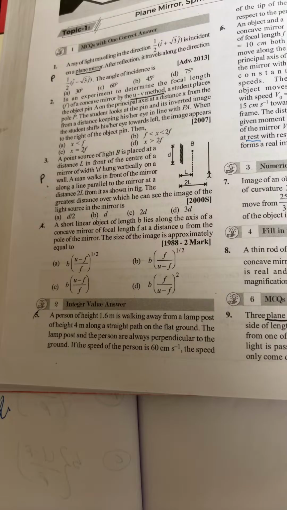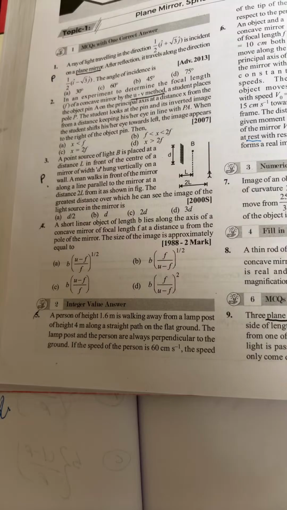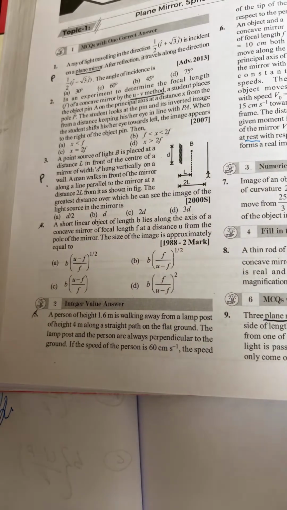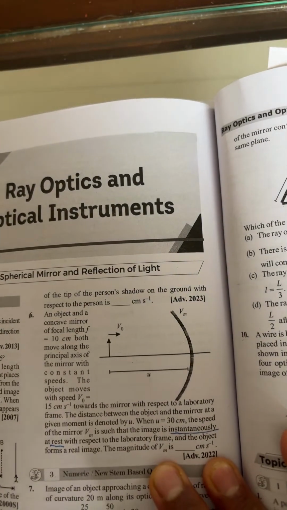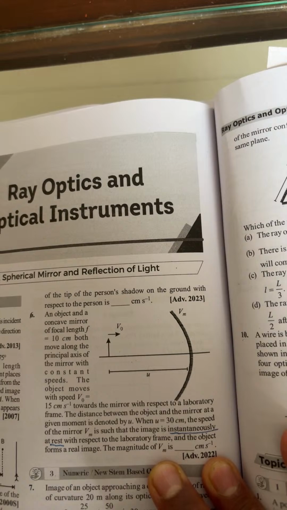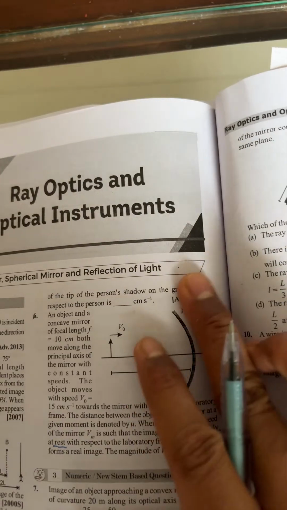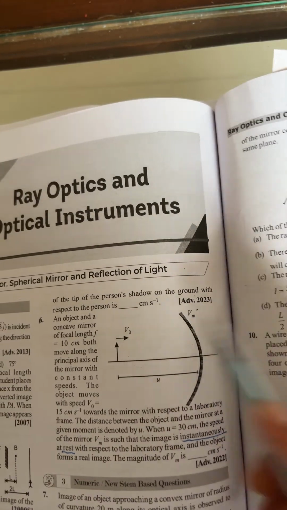So what does the question say? A person of height 1.6 meter is walking away from a lamp post of height 4 meter along a straight path on flat ground. The lamp post and the person are always perpendicular to the ground. If the speed of the person is 60 centimeter per second, the speed of the tip of the person's shadow on the ground with respect to the person is blank centimeter per second. This question came in Advanced 2023. I hope you can take a snapshot if you want it.